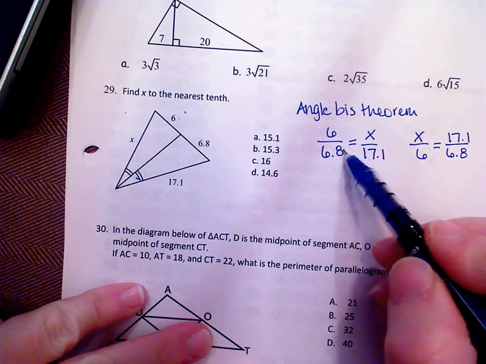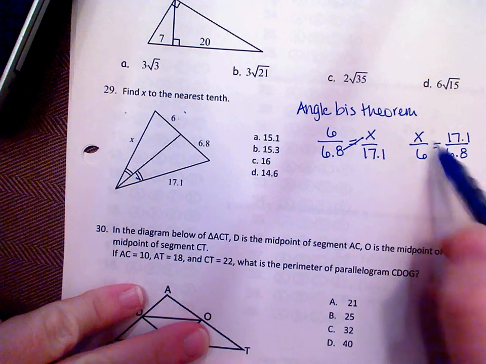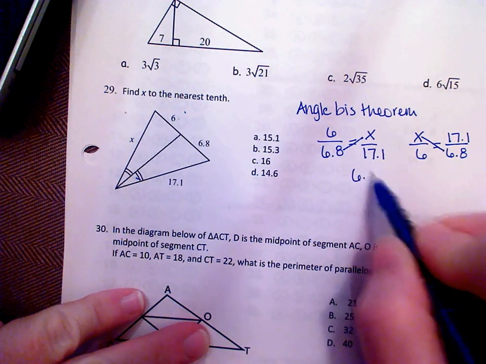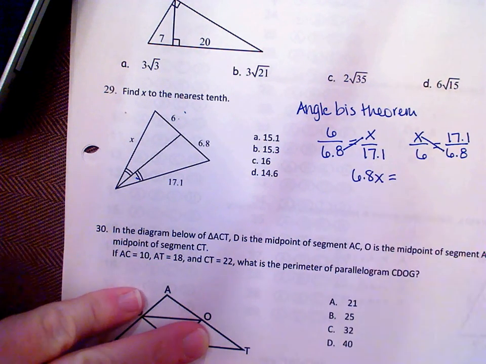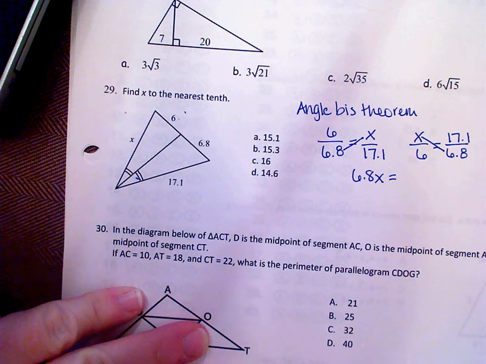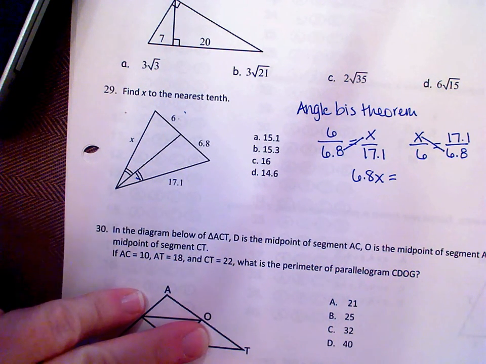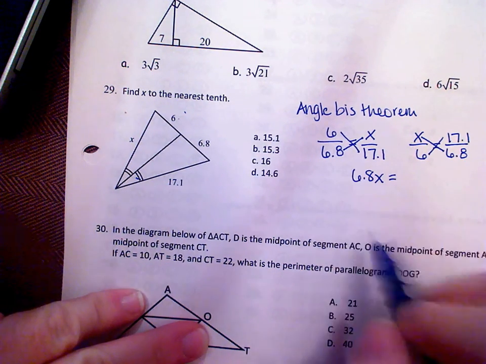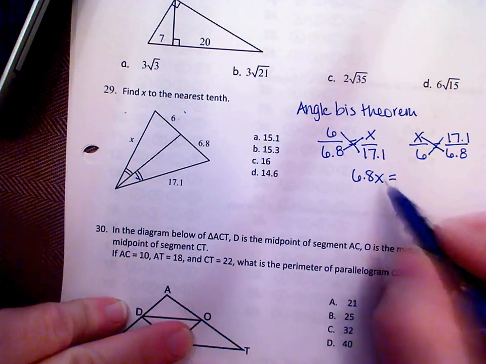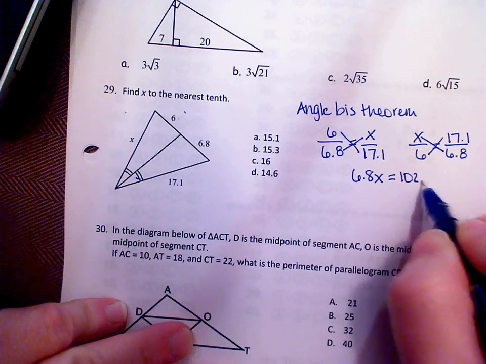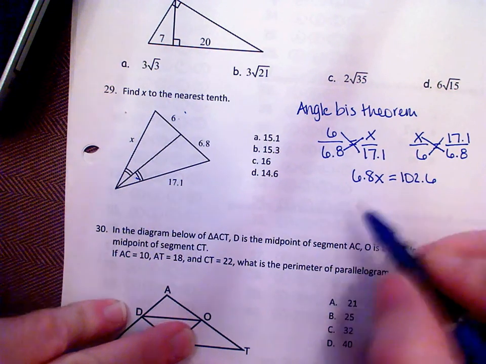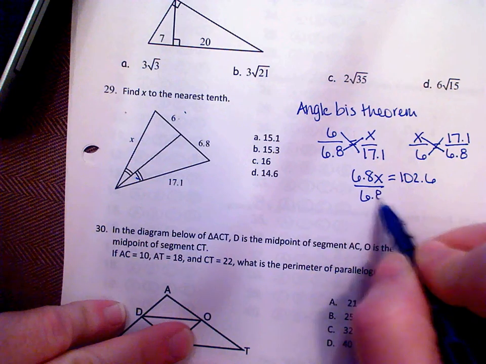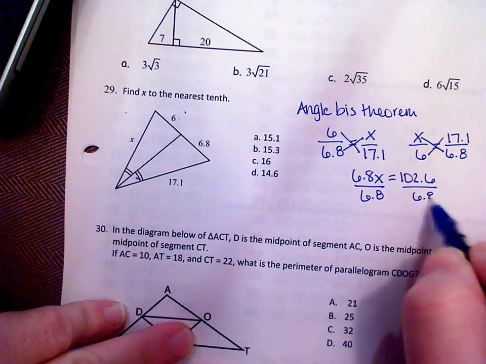Both of these proportions will work because you'll see your cross products are exactly the same. You have the 6.8 times the x, which is 6.8x, and then you have the 17.1 times the 6 on the other ratio on both of these. And so 17.1 times 6 is 102.6. So now we can solve for x by dividing both sides by the 6.8.